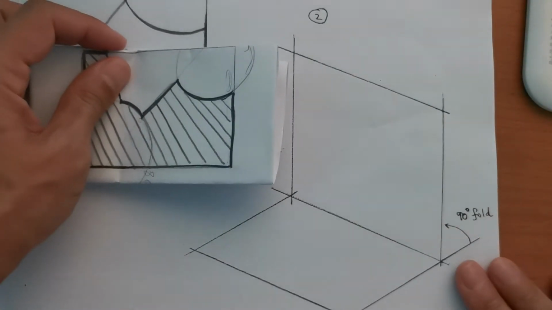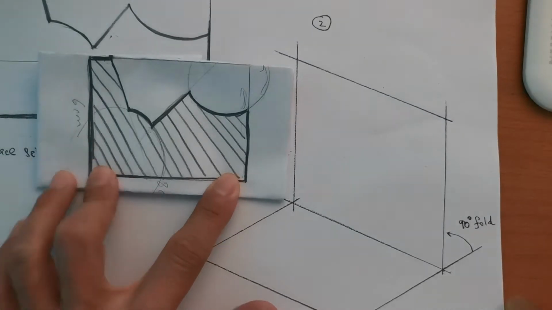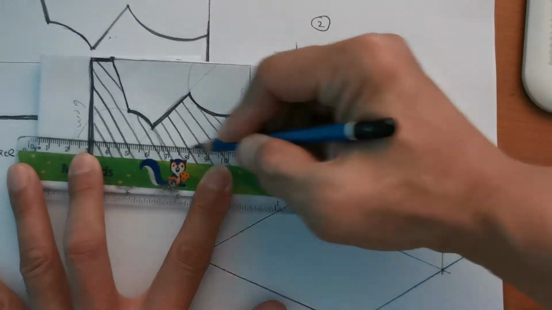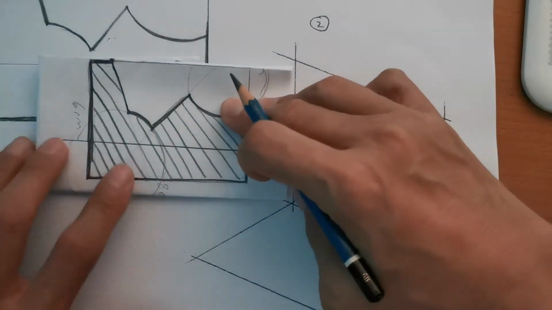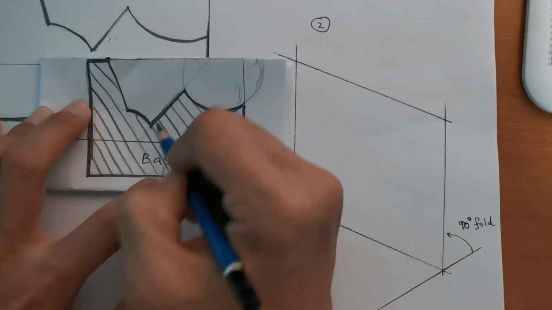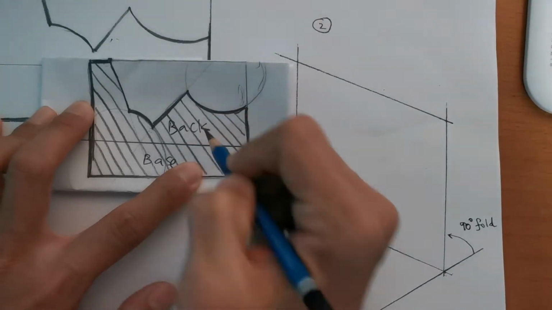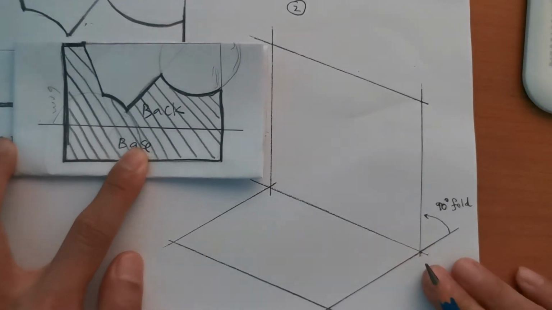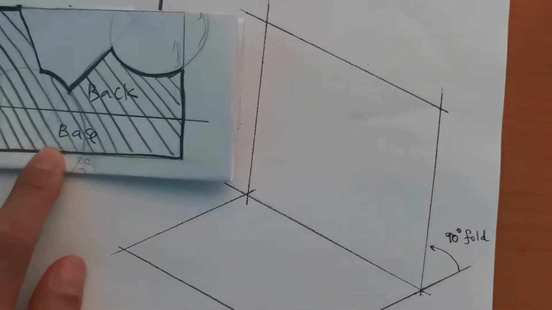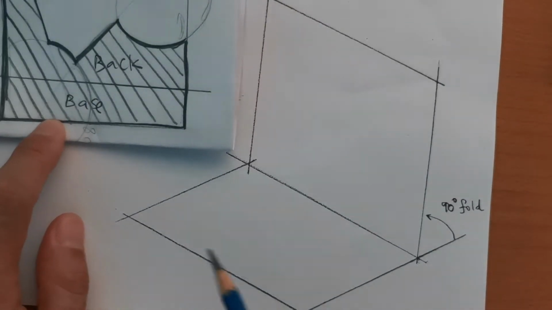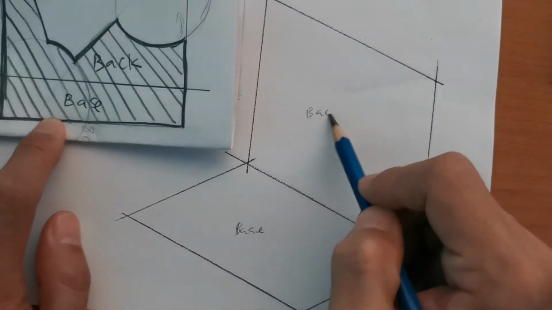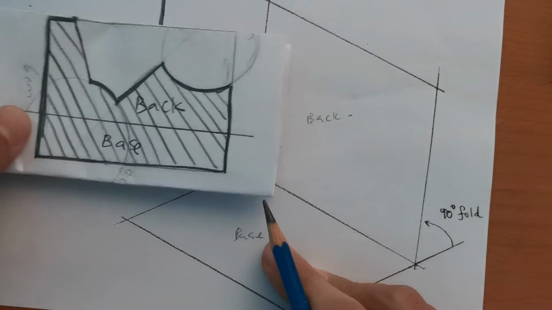All right, down here, this manner. I will draw this line down here, so that this part will become the base. This part down here becomes the back. Now I'm going to transform this base onto this area. This is the base, and then the back will be here. The base will be here, the back will be here.